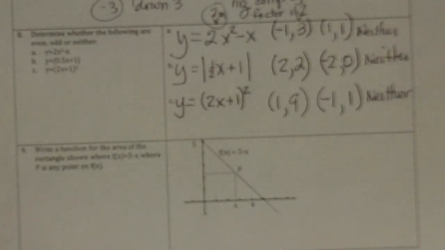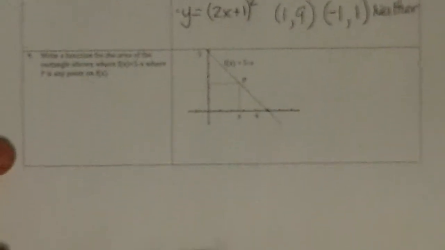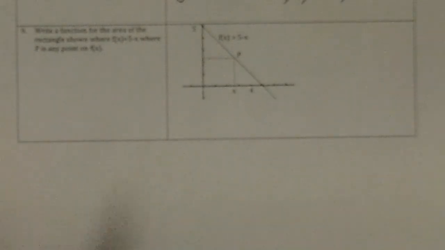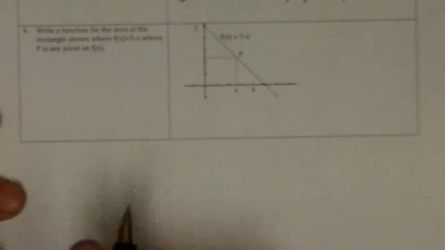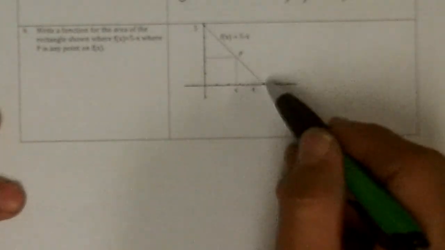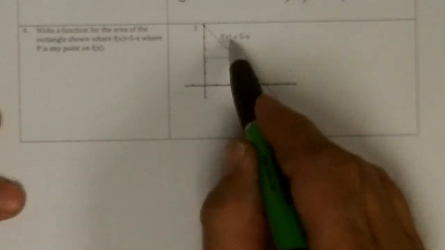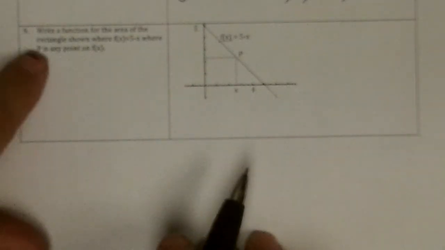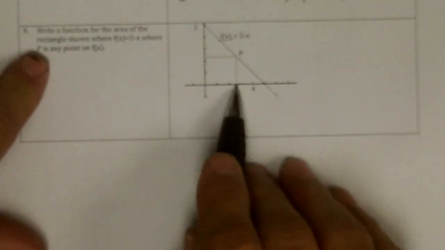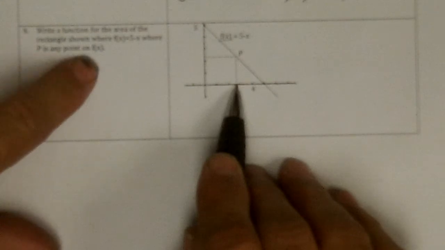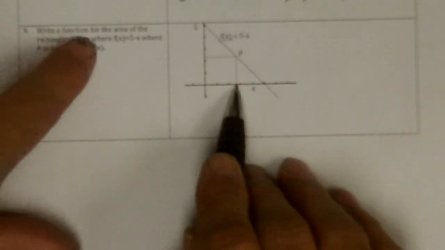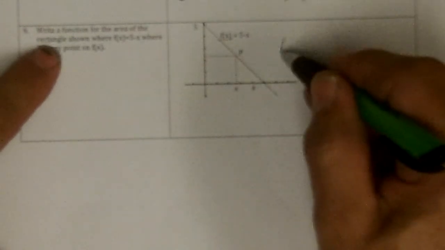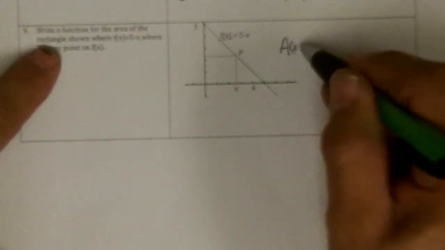But I could. Oh, and number 9. And let's see here. It says the equation, the y values on the line are just 5 minus x. And P is any point located over here, x. And it says find a function for the area of the rectangle, a function of x.